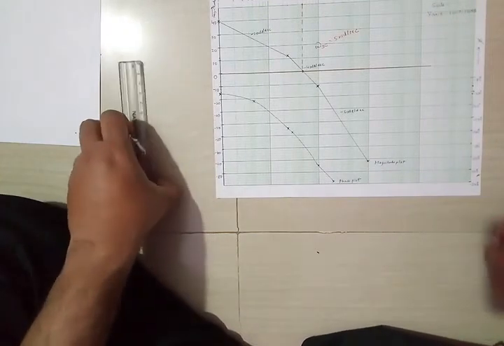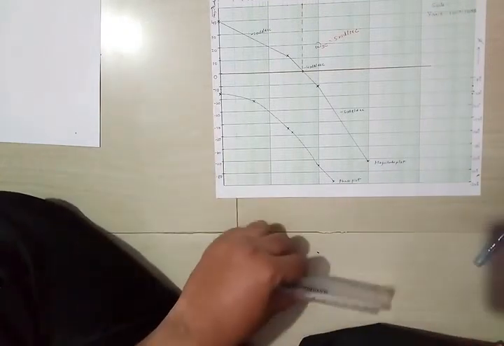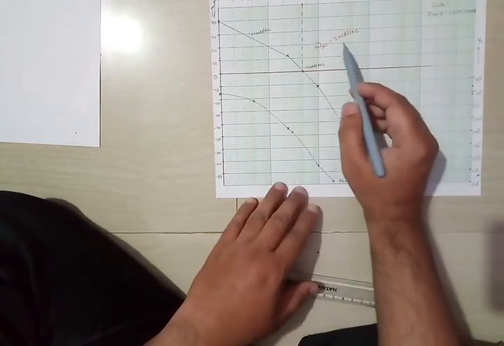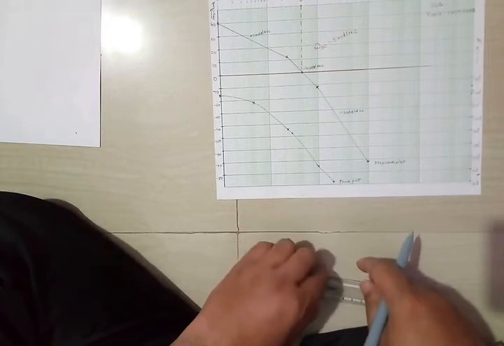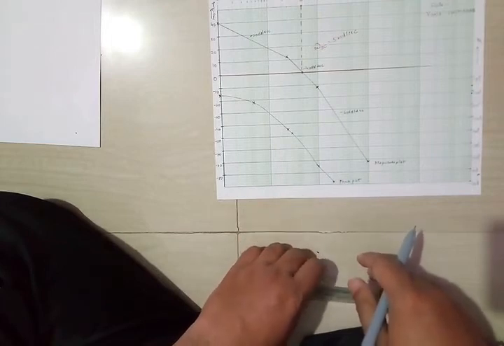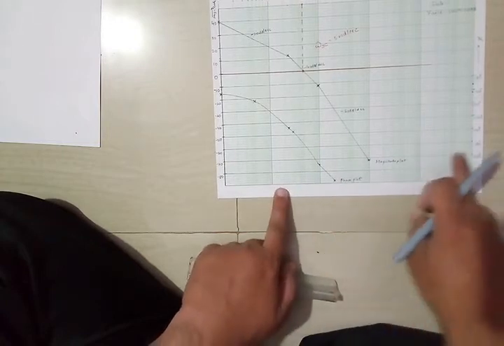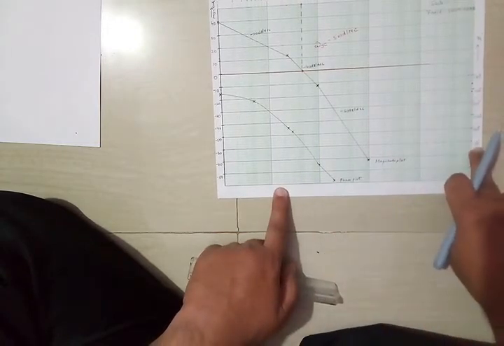After this, we have to find out the phase crossover frequency. To find the phase crossover frequency, we have to consider the phase reference. Always minus 180 degrees will be considered as the phase reference.